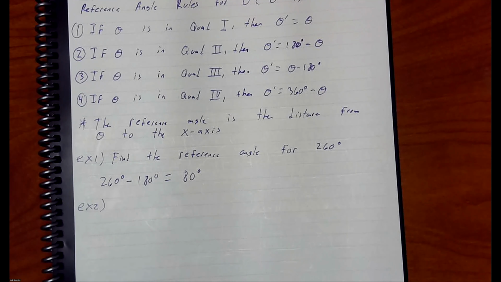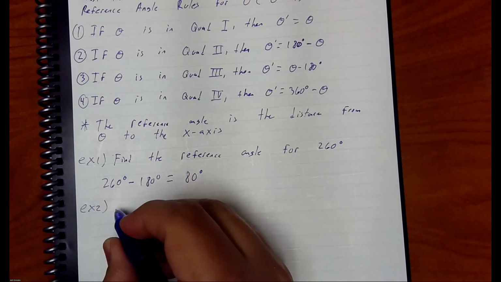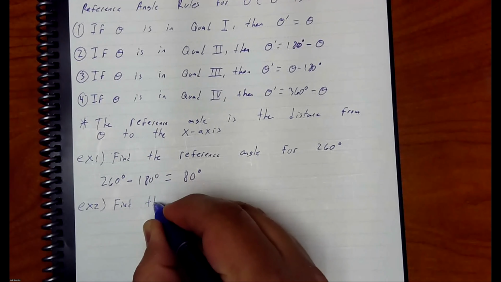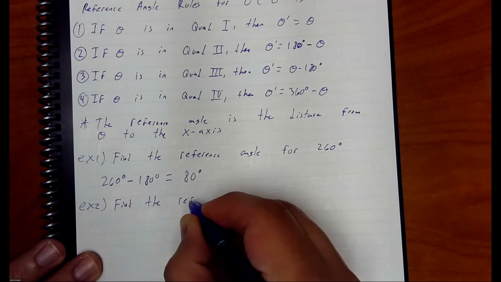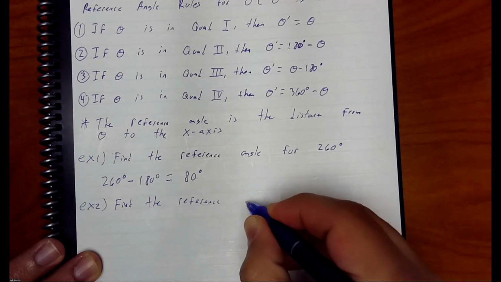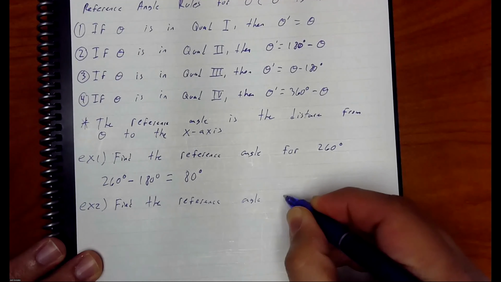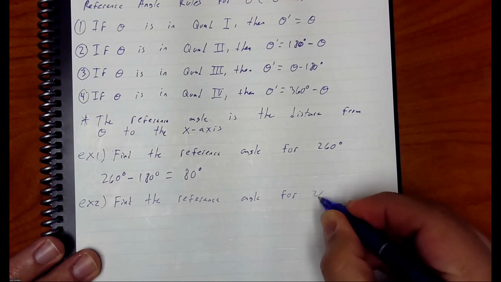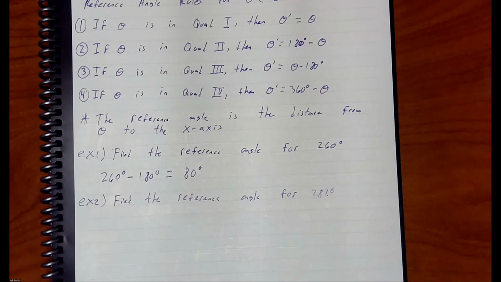All right, example 2 then. Find the reference angle for, let's say, 282 degrees.